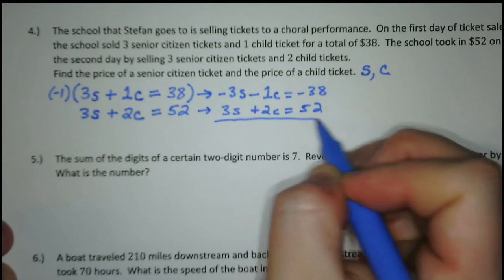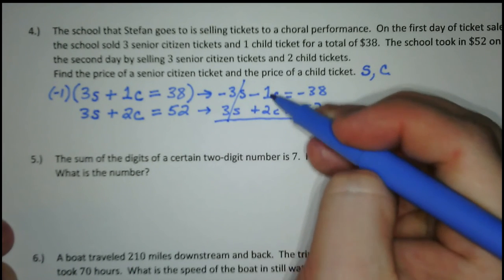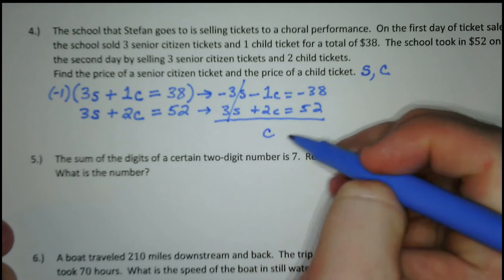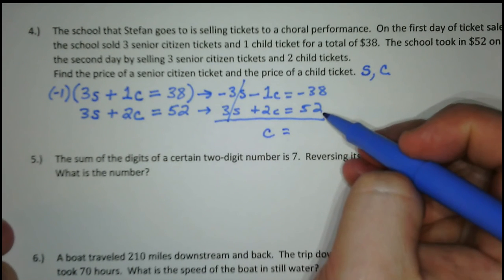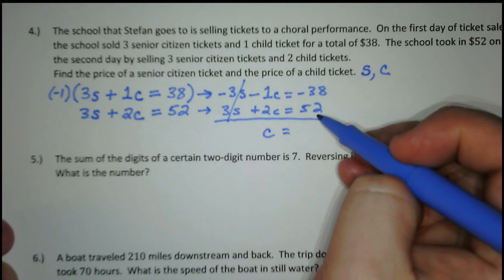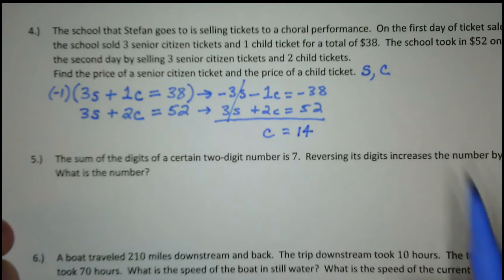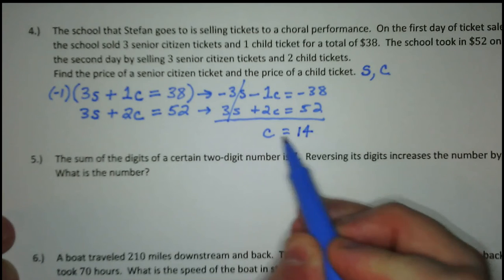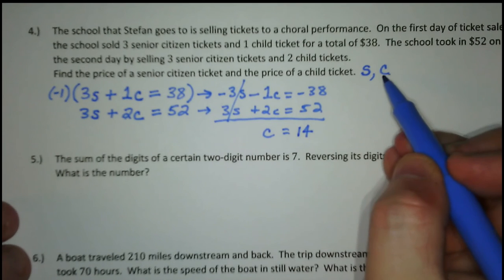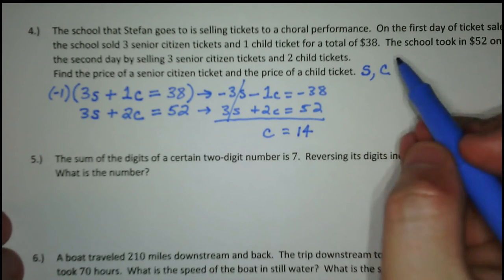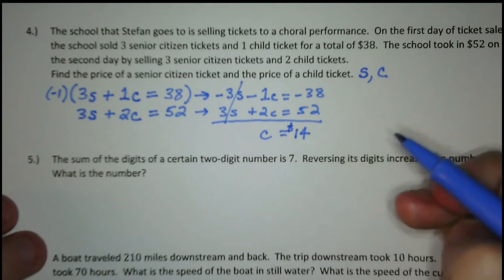And now that there's opposites, bam, now I can add the equations together. Negative 1C plus 2C is 1C, which is just C. Negative 38 plus 52 is, 48, 52, 14, I do declare. So C equals 14. Now what was C again? C was the price of each child ticket. So $14 for a child ticket.